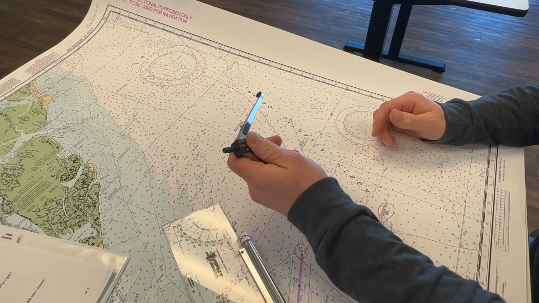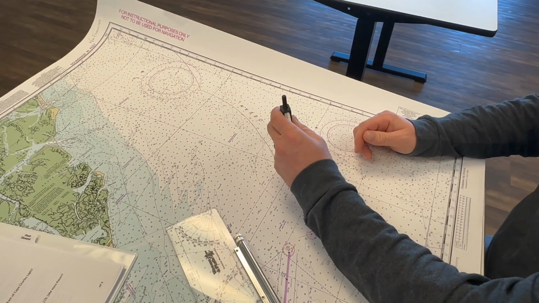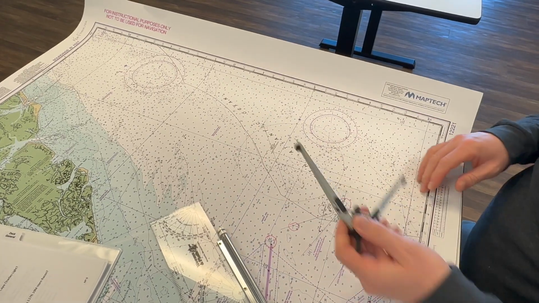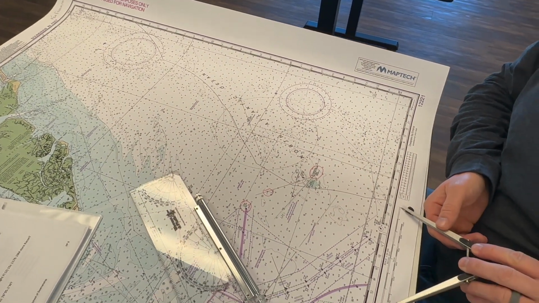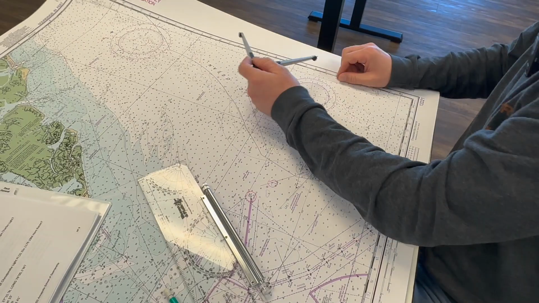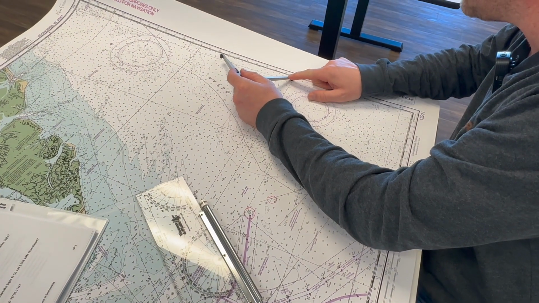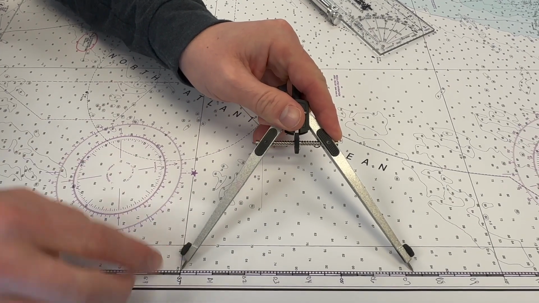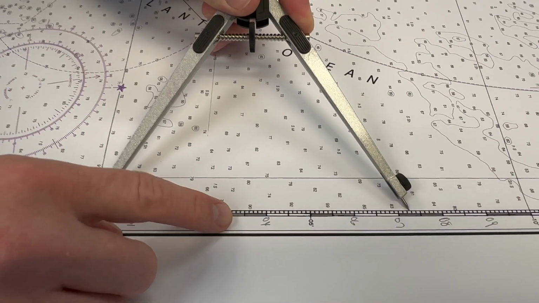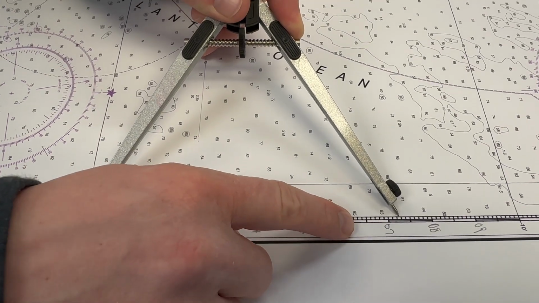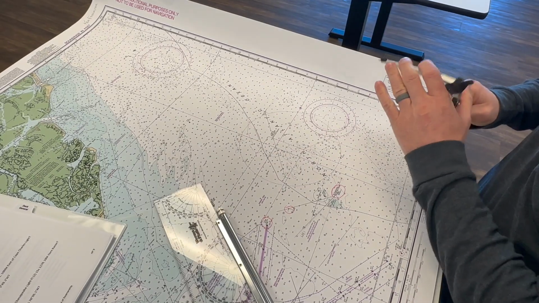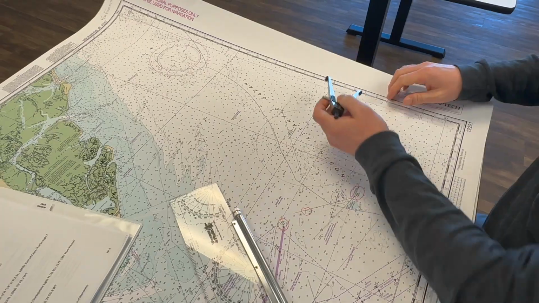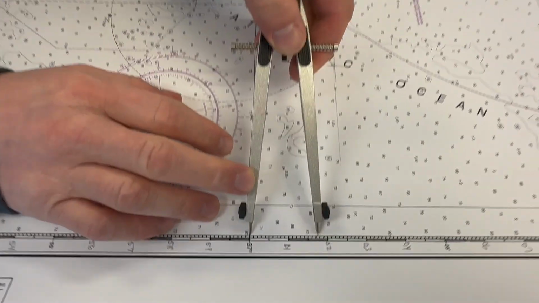So one way you can do this, if your dividers will reach between the two points, is one full sweep of the dividers. Now you can either go to your measuring scale down here, or what I like to do is just go to the latitude scale, and we can see that's 1, 2, 3, 4, 5, 6, 7.3 nautical miles.